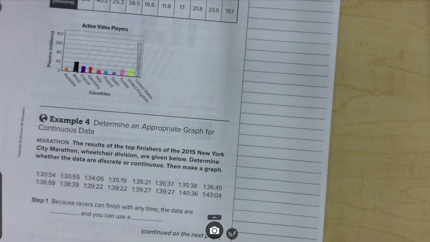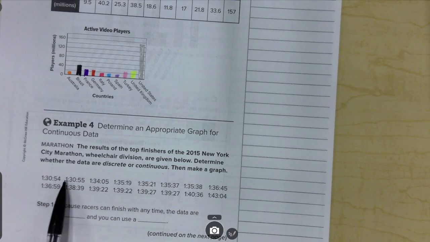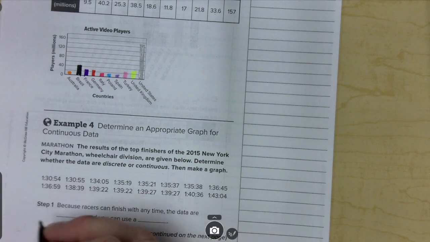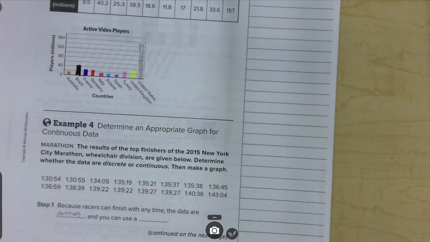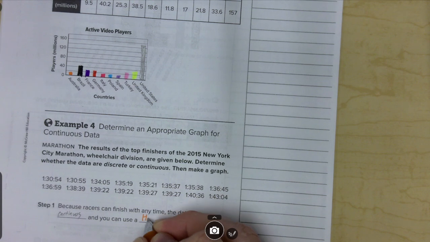All right, determine the appropriate graph for continuous data. Histogram. Marathon. The results of the top finishers of the 2015 New York City Marathon wheelchair division are given below. Determine whether the data are discrete or continuous, then make a graph. Well, these are times. We have a bunch of times at 1:30, and we have different seconds. So yeah, this is continuous data. Clock's running, and we're just taking it in as they come. Because the racers finish within any time, the data are continuous. So we can use a histogram.